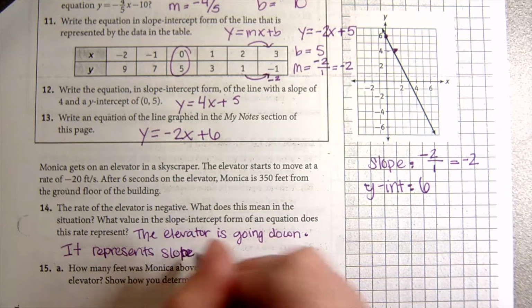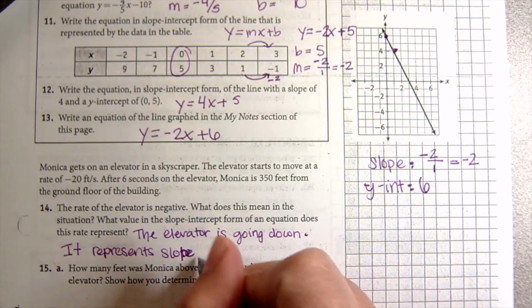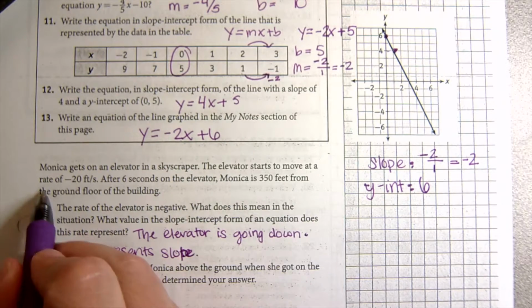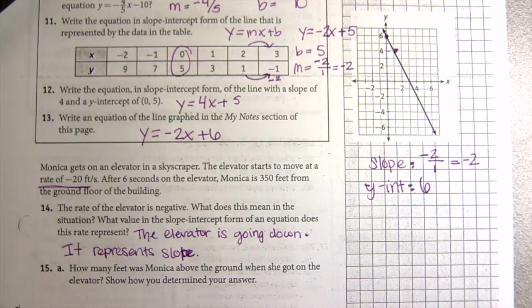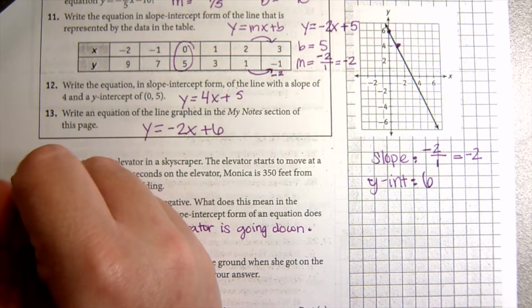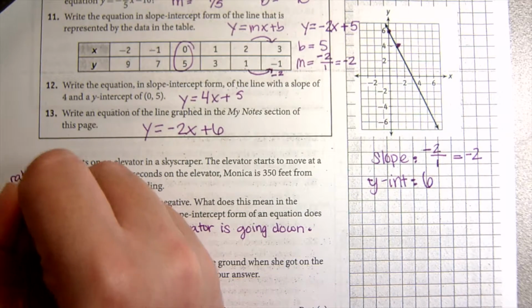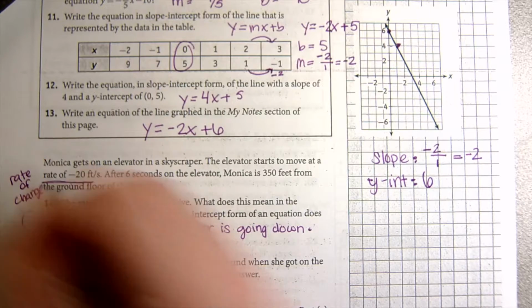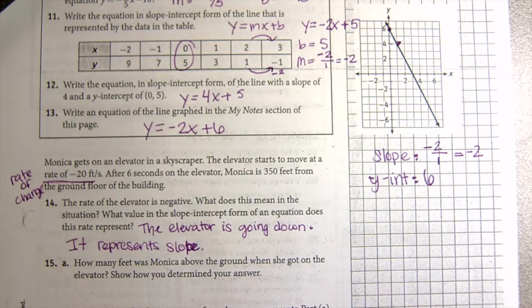Rate of change. It represents the slope, which is also the rate of change. So she's going at a rate of negative 20 feet per second, that is the rate of change or the slope. So that's one of those key words that you need to look for when you see rate. That is going to be your slope.